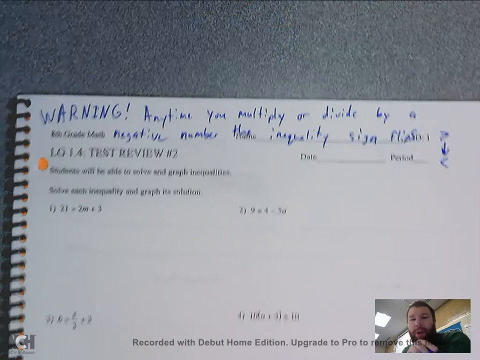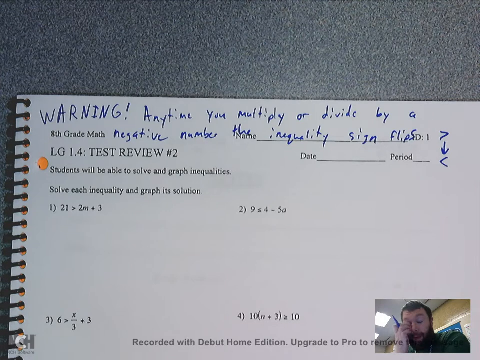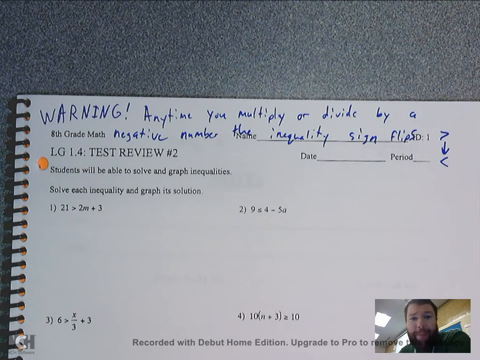Okay, so today we're going to be reviewing for the test. This is the second test review. I'm going to go through it pretty quickly, so if you are struggling with anything in particular, pause or rewind, go back, look over it.